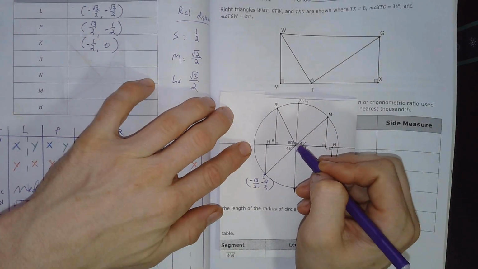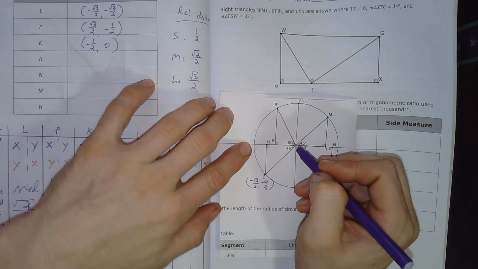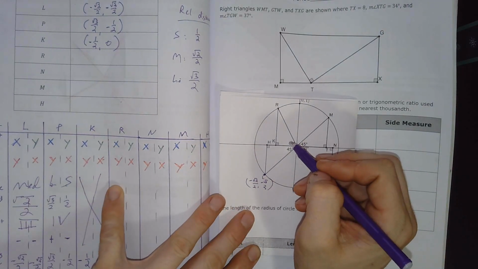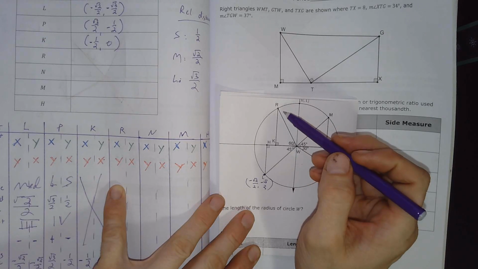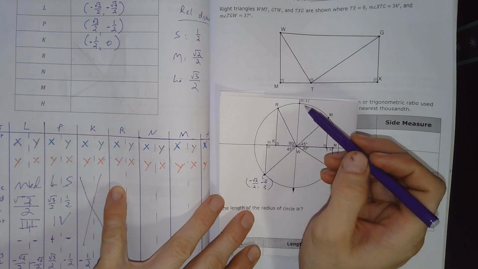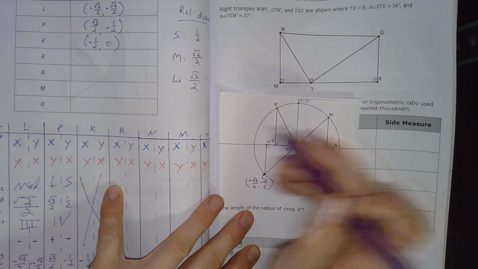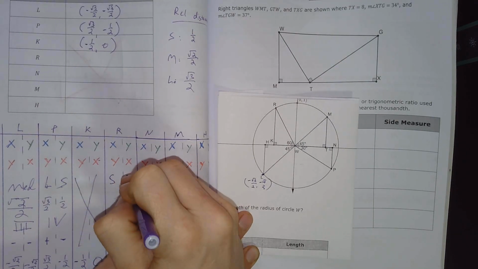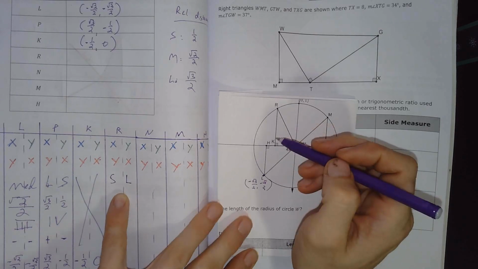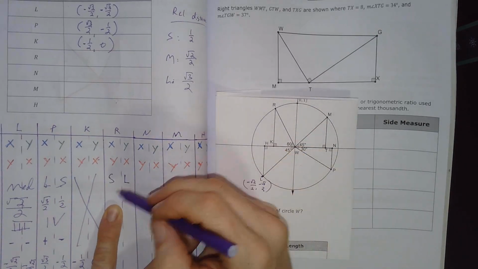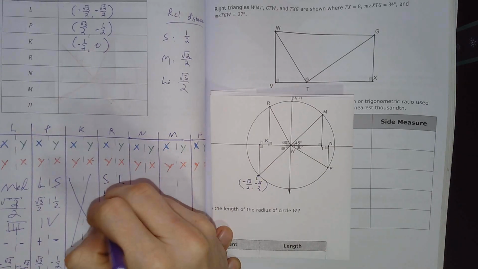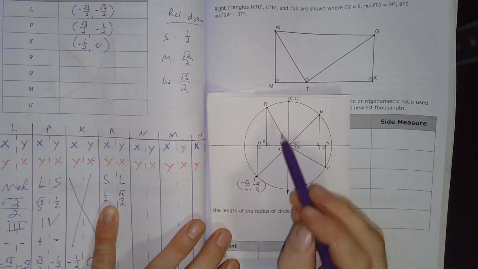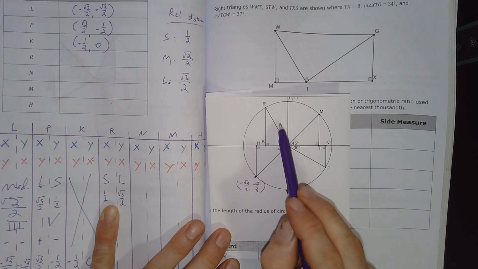Okay, so R, it's a 60 degree, so it's opposite the long leg. Relative distance from my y-axis is the short, and relative distance from my x-axis is the long. So it's going to be 1/2 and square root of 3 over 2. Does that make sense?